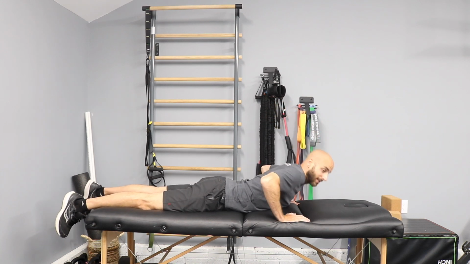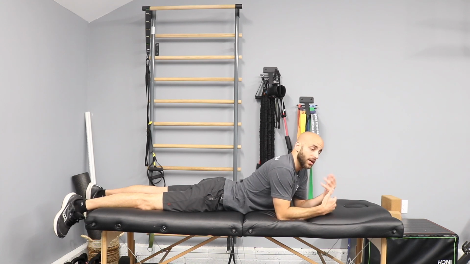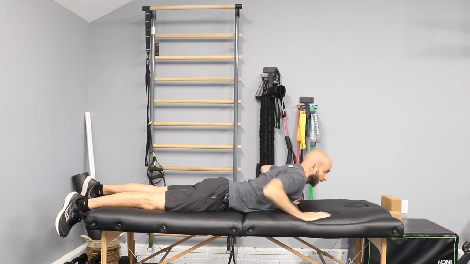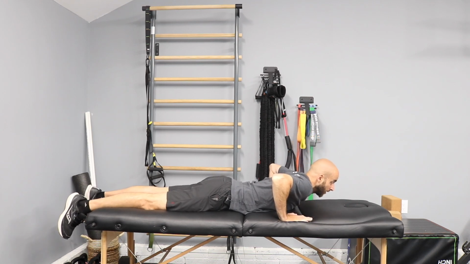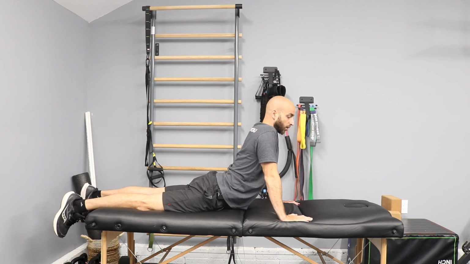The idea with this is taking the concepts at a local level of extension and pushing the material back into place, creating less of a bulging effect. So it's almost like a disc reduction type of movement. So again, from here, deep breath in, and then exhale, and let the whole low back and the glutes just relax to get that little bit of overpressure into extension.